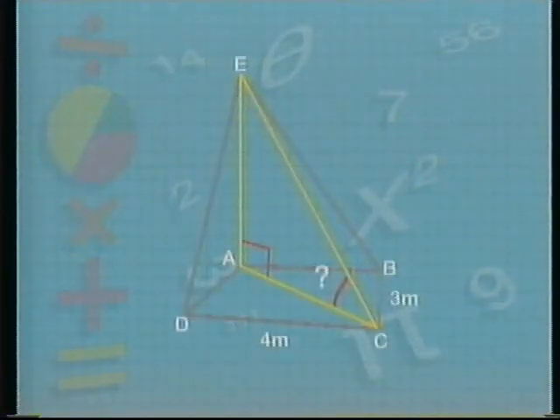What about the angle ECA? Well, you can see that ECA is a right-angled triangle, but we don't know the length AC. No problem, we can find it. Look at the base AC. Now that is the hypotenuse of the triangle ABC.